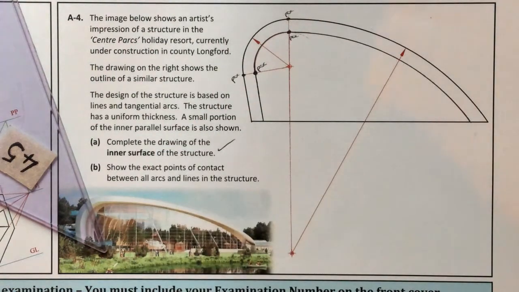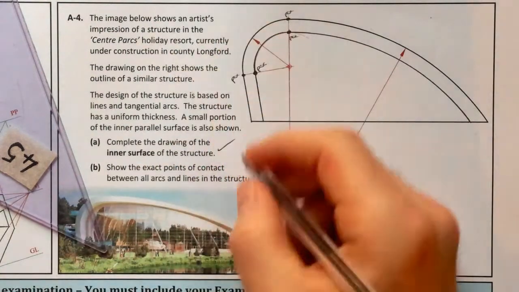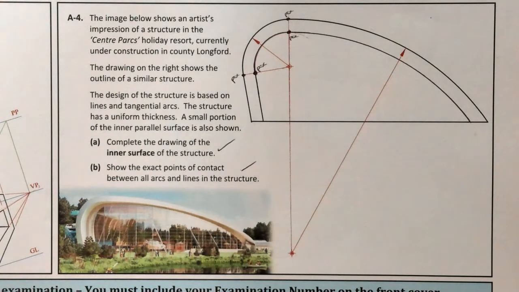And yeah, that's basically that question complete. So we've shown all the exact points of contact between all arcs and lines in the structure. That one wasn't too tricky, just taking a little bit of figuring out. So that there, guys, is the 2019 short answer questions in the ordinary level paper. Hope you found it helpful.